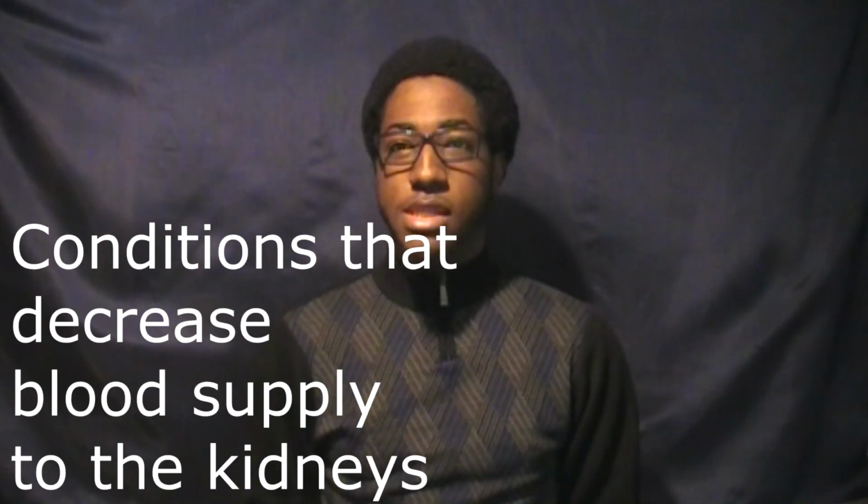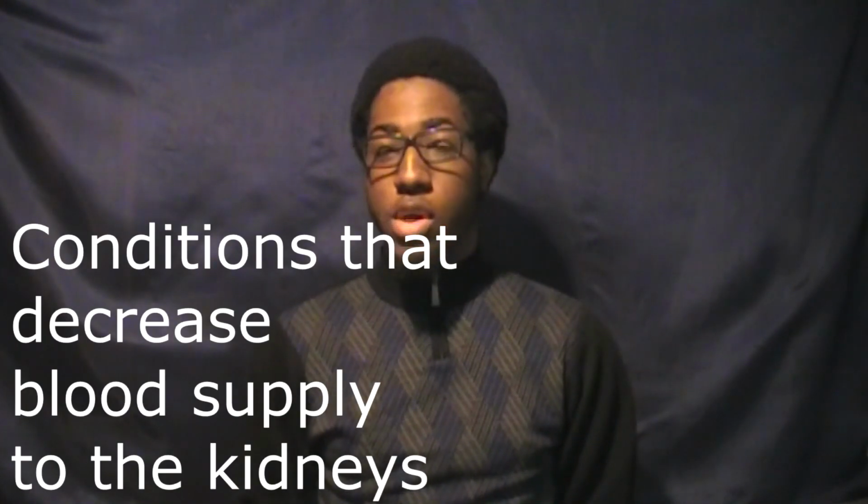Shock. Whenever you have a shock, you have vasodilation and decreased blood pressure. So if you have a decrease in blood pressure, you know that the kidney is not going to get enough blood supply. Congestive heart failure, failure for the heart to supply blood around the body, and also failure for the heart to supply blood to the kidney. Pulmonary embolism, sepsis, anaphylaxis. So think about things that can affect the kidney, or think about situations that are going towards the kidney.